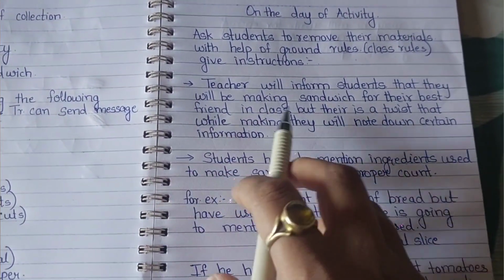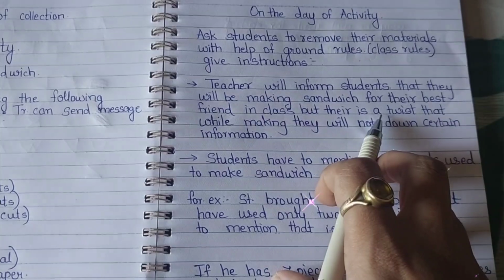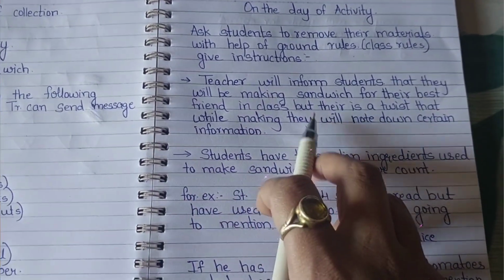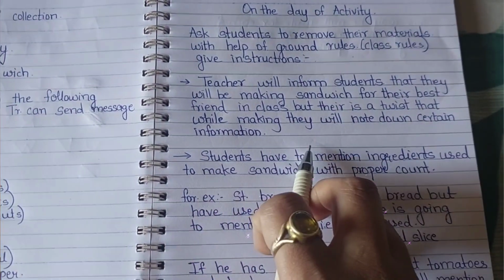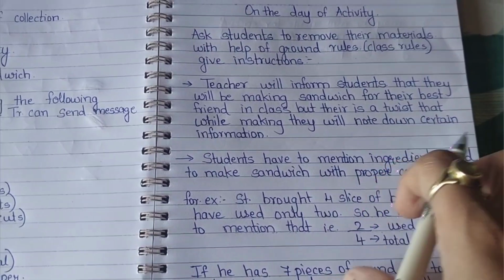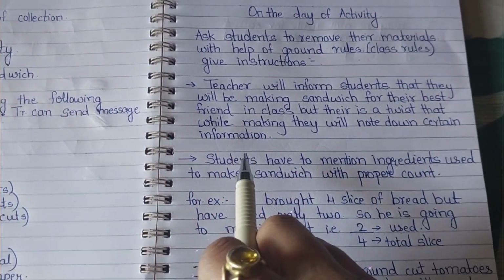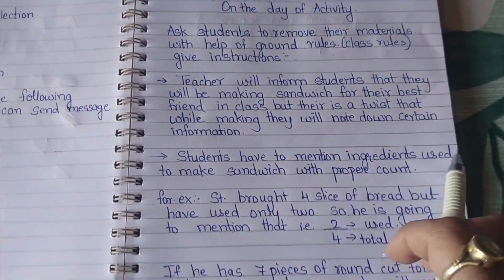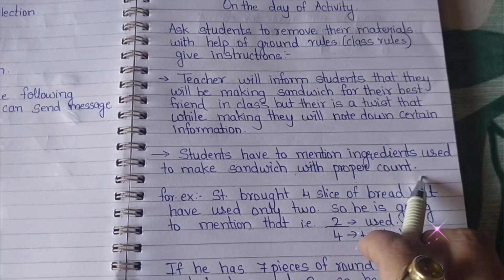Now the teacher will inform the students that they will be making a sandwich for their best friend in class, but there is a twist. While making the sandwich, they will note down certain information. Students have to mention the ingredients used to make the sandwich with proper count.